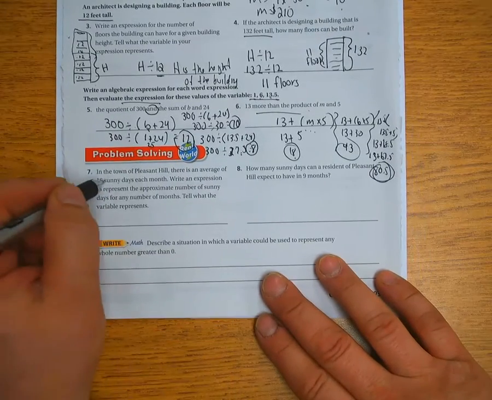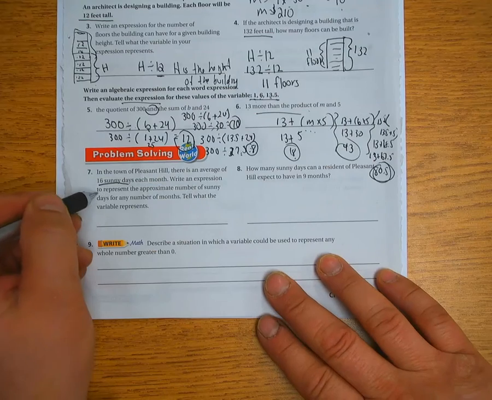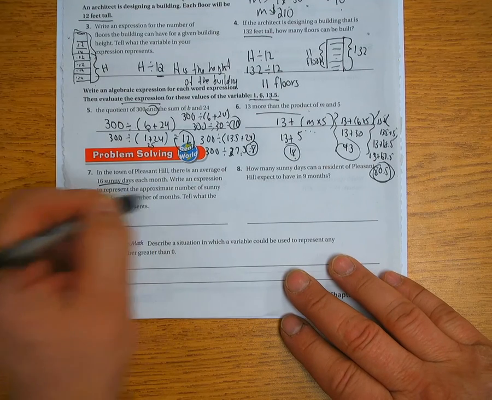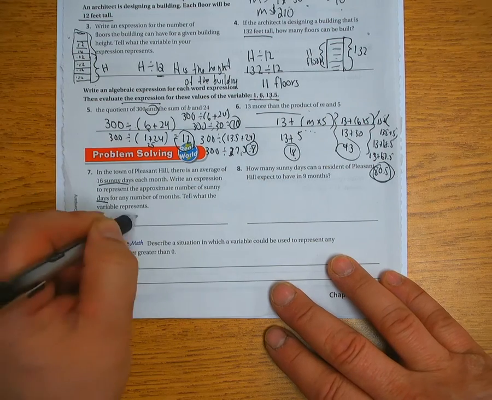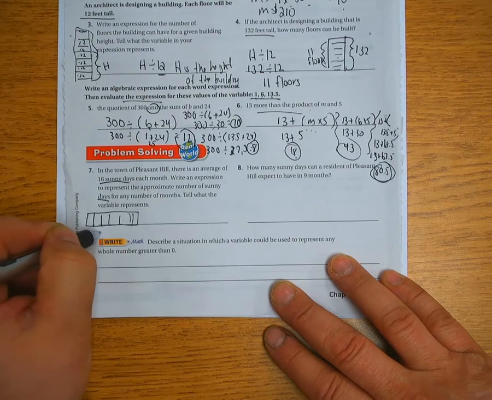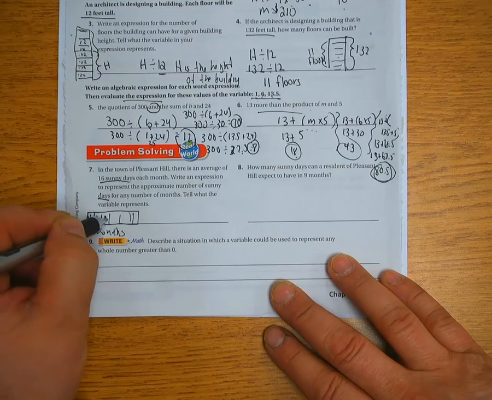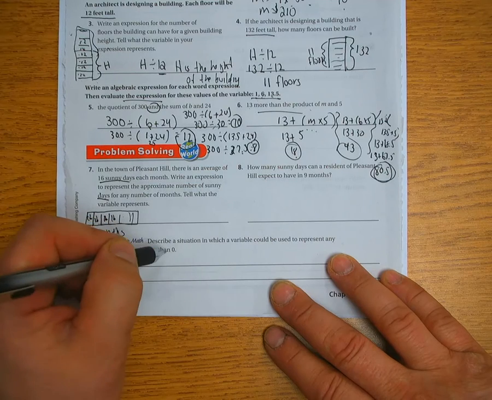Number 7, in the town of Pleasant Hill, there is an average of 16 sunny days each month. Write an expression to represent the number of sunny days for any number of months. So the picture might look like this. These are months. And every month you get 16 sunny days, and so on and so forth.